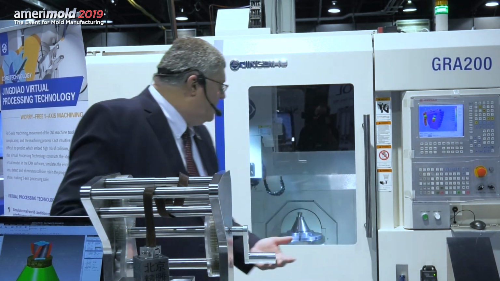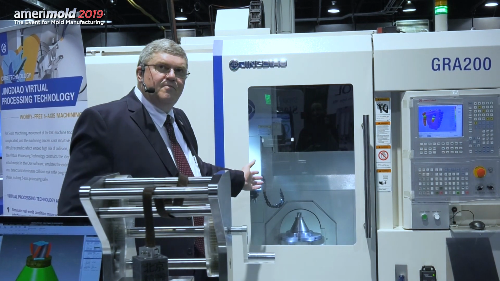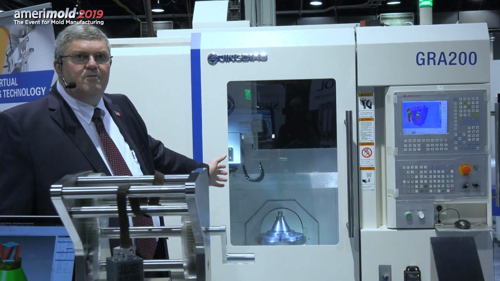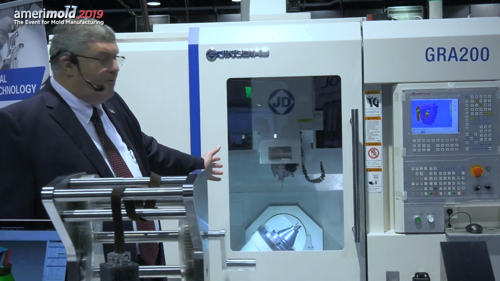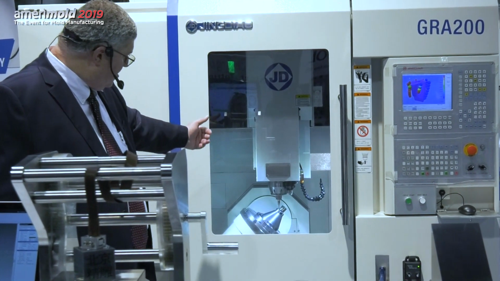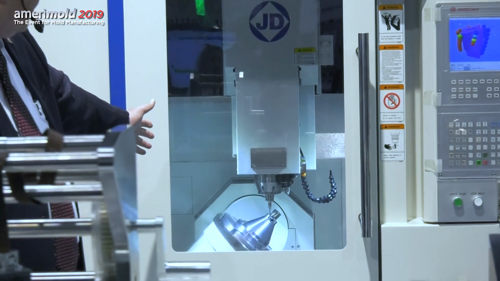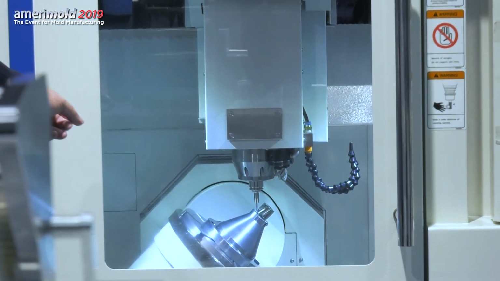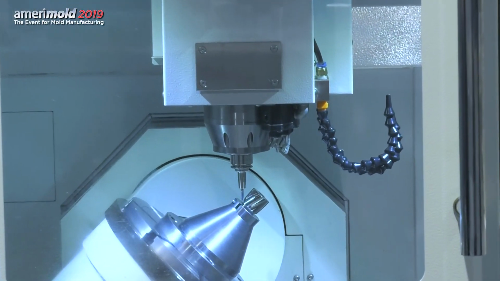So what we have is a 5-axis machining center that we're simulating a twisted part. Basically, we're working from a master data set that we're going to go ahead and measure the part. Once we've done the basic machining, we take it to semi-finish.